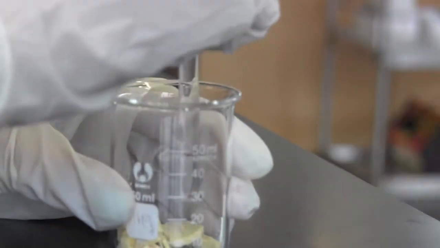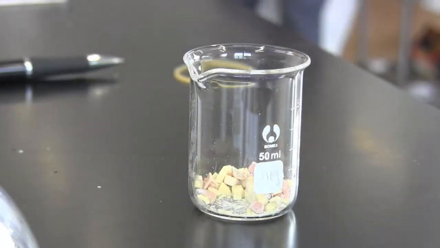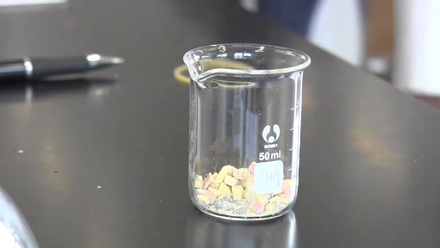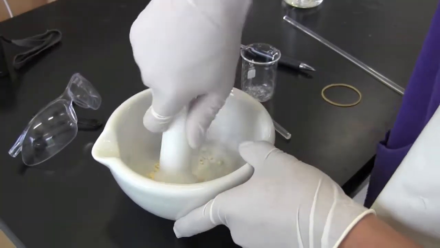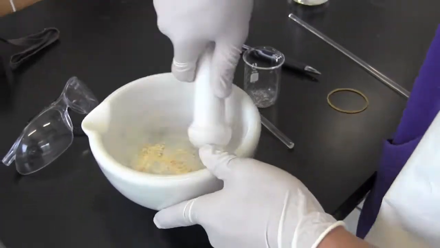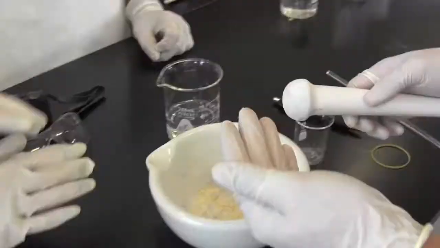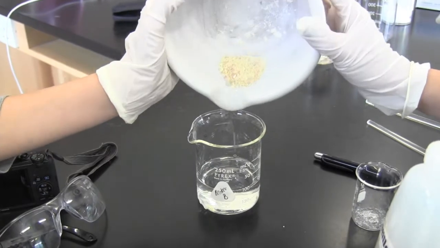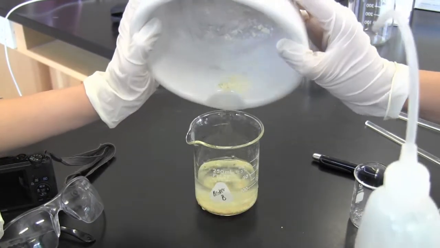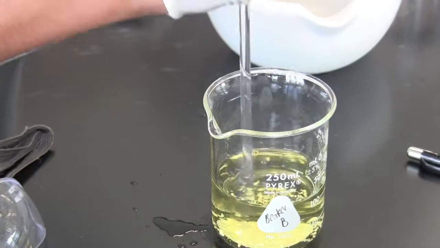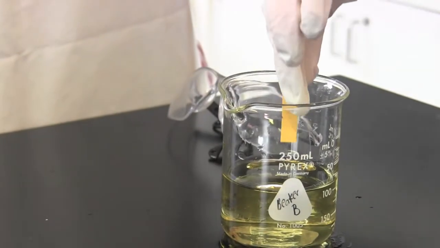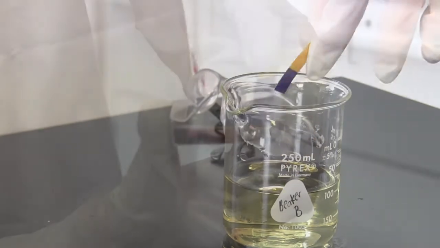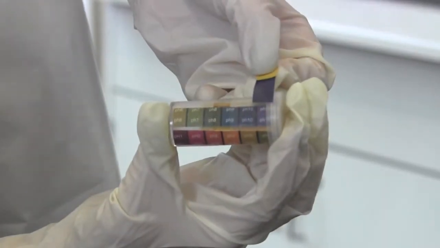Initially, we tried to use a stirring rod to crush the sodium sulfide, but it failed, so instead we used the mortar and pestle. We then added 100 milliliters of water with 5 grams of sodium sulfide and labeled it beaker B. We then mixed the sodium sulfide thoroughly to make sure that it completely dissolved in the water and tested the pH.